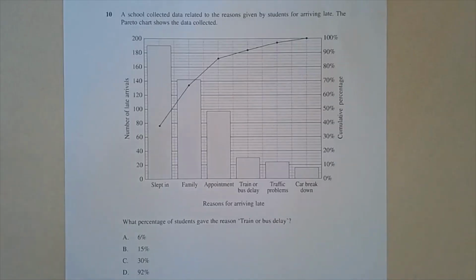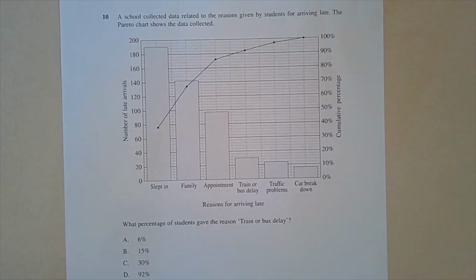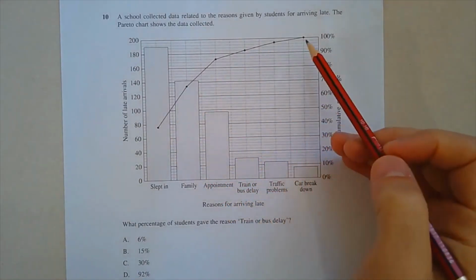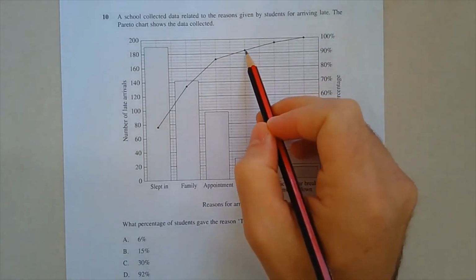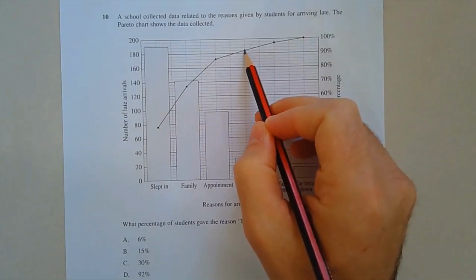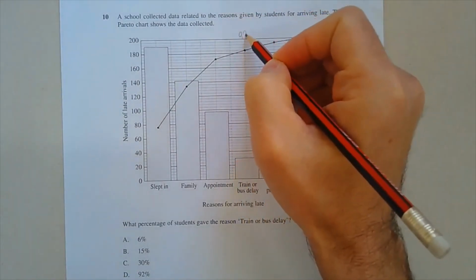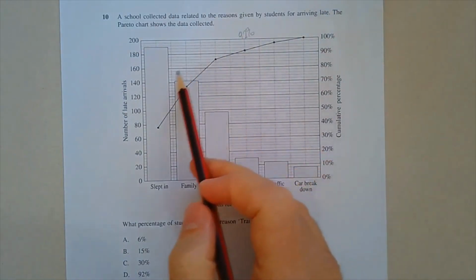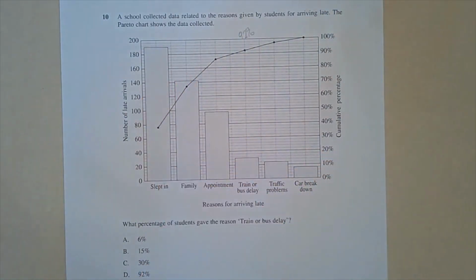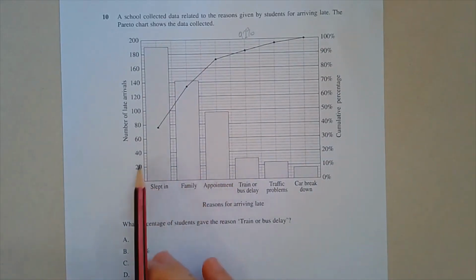Question 10. A school collected data related to the reasons given by students for arriving late. The Pareto chart shows the data collected. The way we're going to answer this question is we're going to use the cumulative frequency polygon. We're going to look at train or bus delay. Now, at this point here, this is 92%. But because it's cumulative, this includes all the other reasons in front of it as well. So this includes sleeping in, family, and appointment. So we can't include these 3 columns.